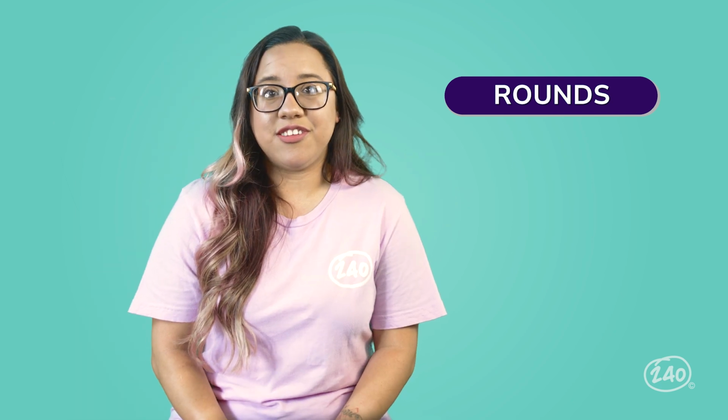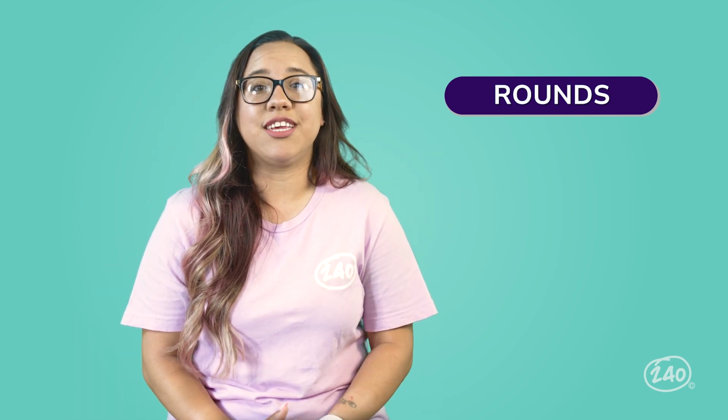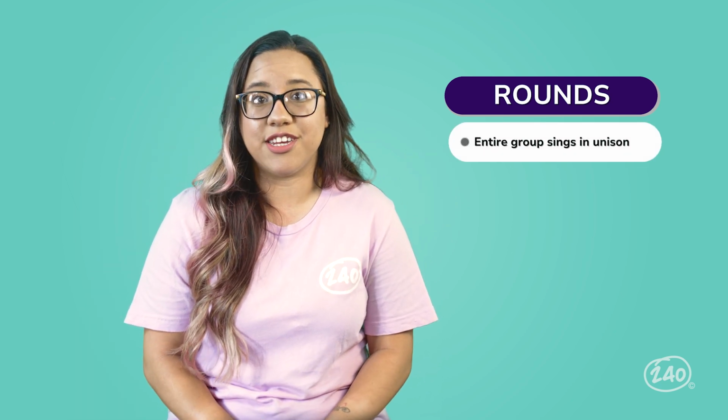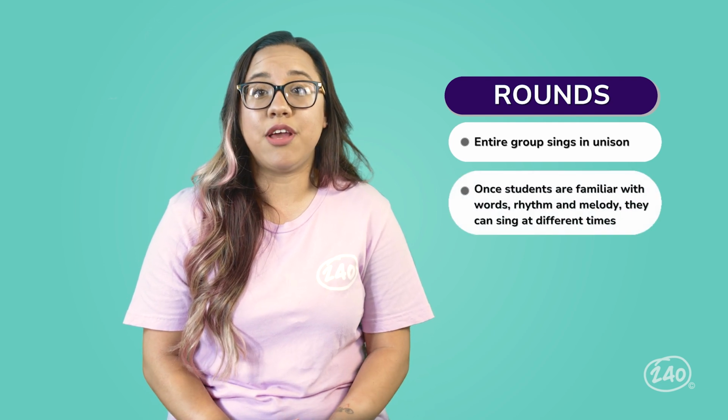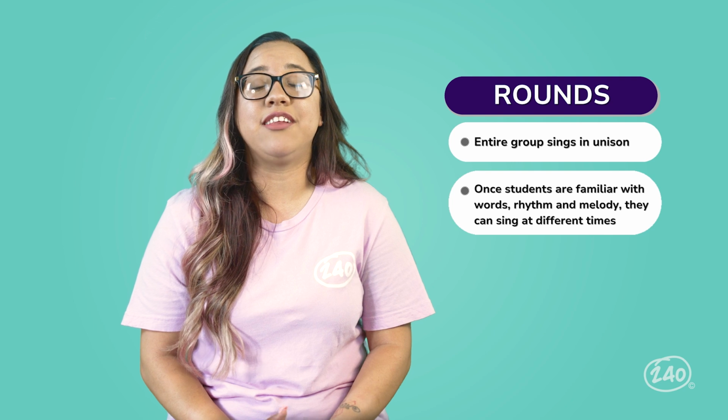When teaching students to sing rounds, begin by having the entire group sing in unison. Then, as students become more familiar with the words, rhythm, and melody, have students begin singing at different times. And here's a tip: creating choreography for different parts of the song will add interest and excitement. I know you can't wait to show off your best dance moves.